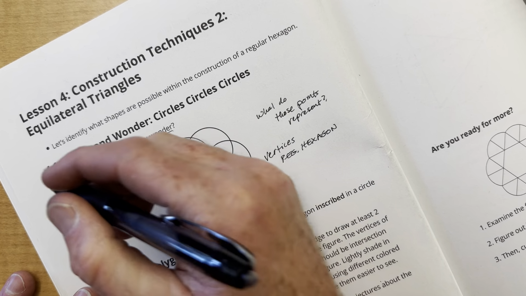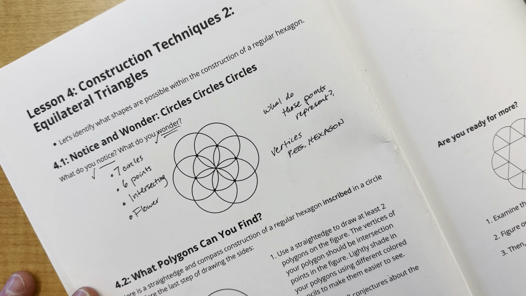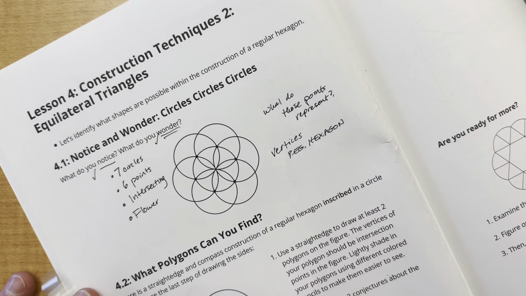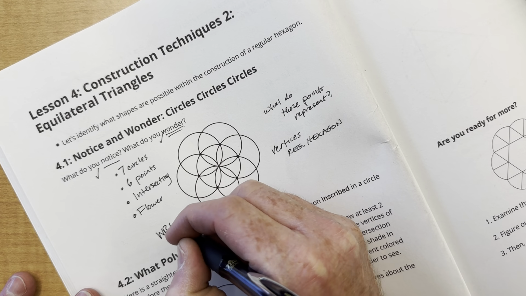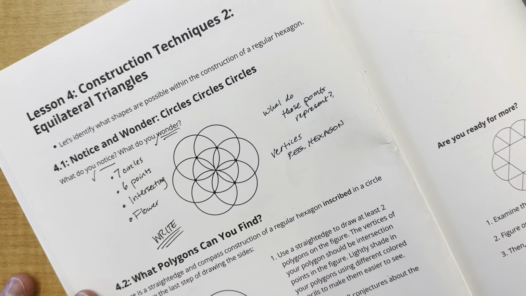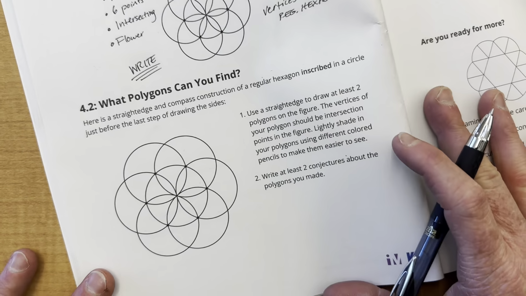So anyway, first problem, notice, wonder. Get some practice just looking at an image, observing it, and then you just write. Pretty easy. Really helpful too. Okay, let's look at 4.2.